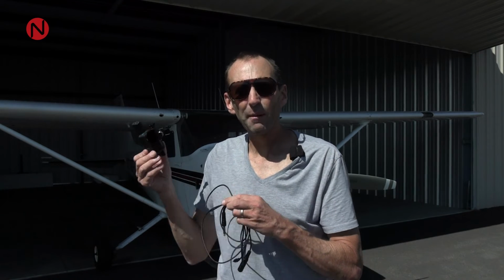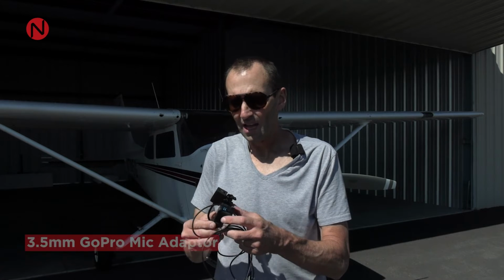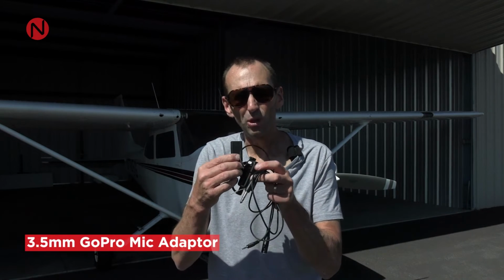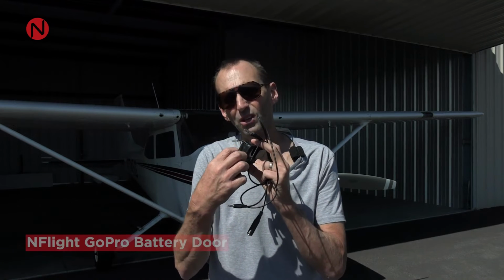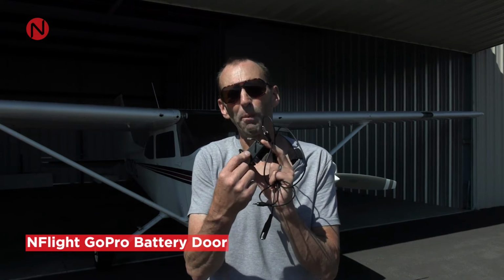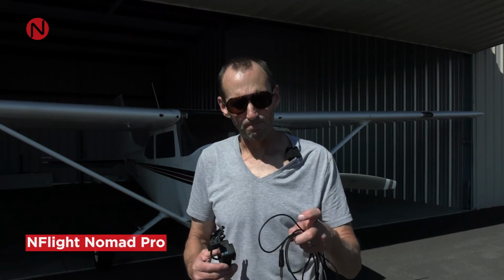Anyhow, I had the camera hanging over my shoulder, directly overhead between the two front seats. Was using the 3.5mm GoPro mic adapter, our NFlight door, the subtle little port for the USB-C cable, and the digital audio cable plugged into the back seats. So yeah, I plugged into the back seats, and then I had my NFlight Nomad headset system.